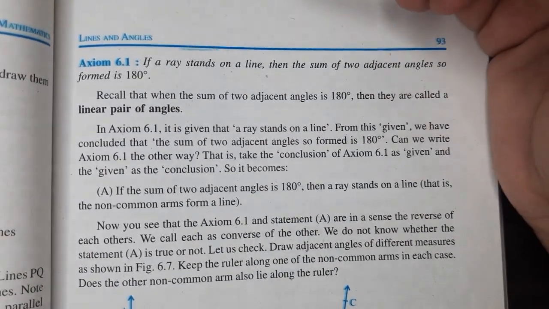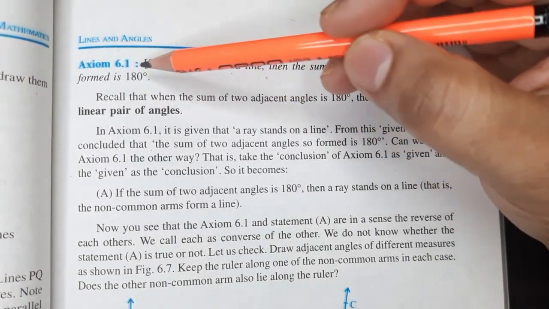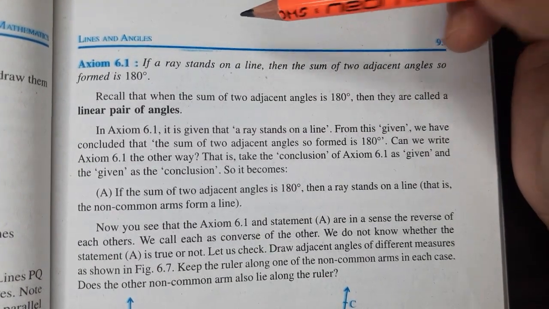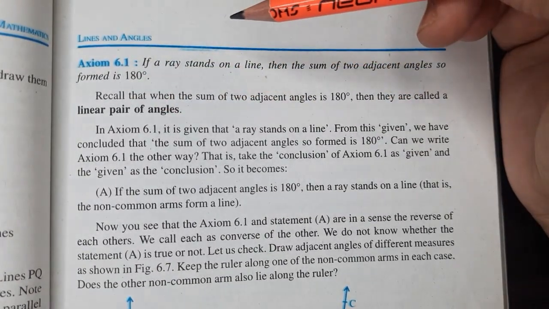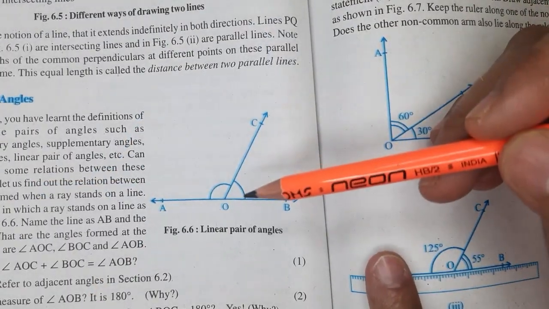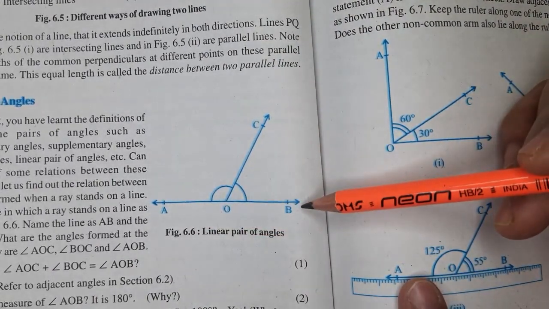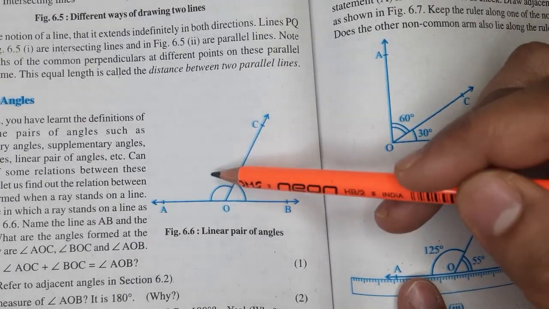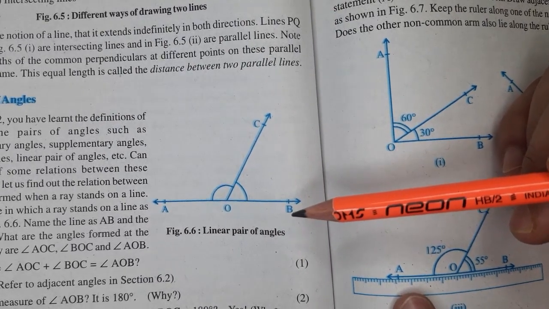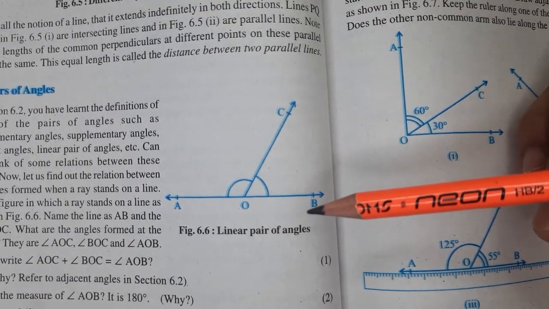Axiom 6.1: If a ray stands on a line, then the sum of two adjacent angles so formed is 180 degree. So these two angles will form a linear pair. Let us understand this axiom with an example. If a ray stands on a line, then the sum of the two adjacent angles, this angle plus this angle, is 180 degree. That's what this axiom means. An axiom means a truth which we follow in mathematics.